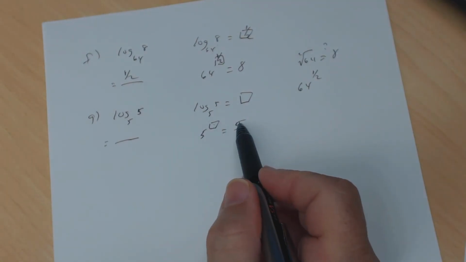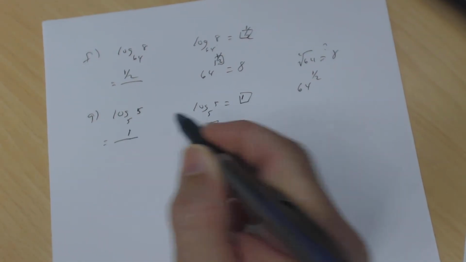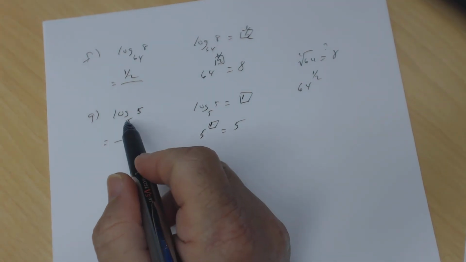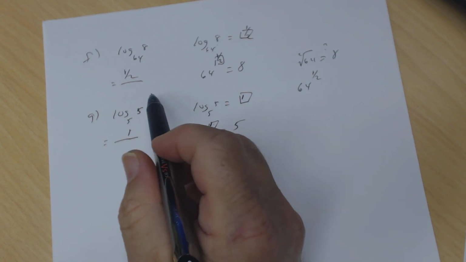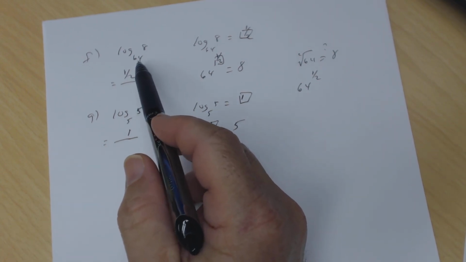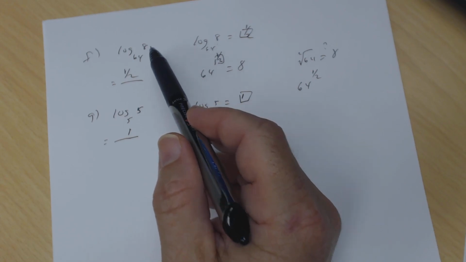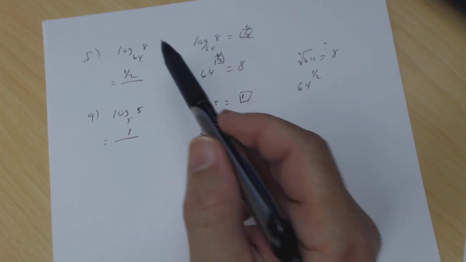So 5 to what power is 5? Well, 5 to the first power is 5, so that equals 1. The exponent has to be a 1. It's a little bit harder to see the previous one without doing some work, but the square root of 64 is 8, so 64 to the 1/2 is 8.